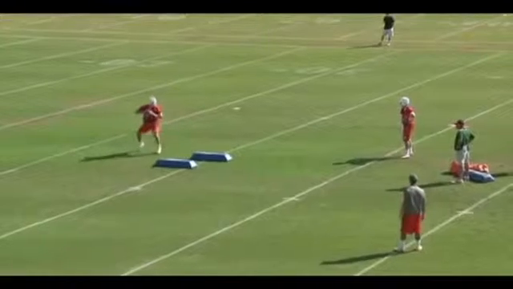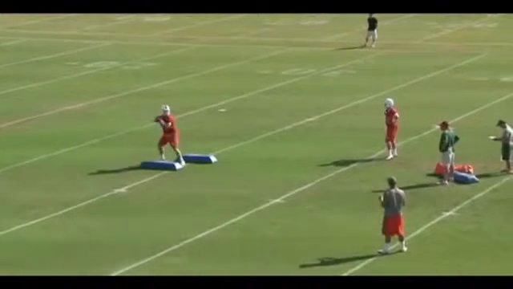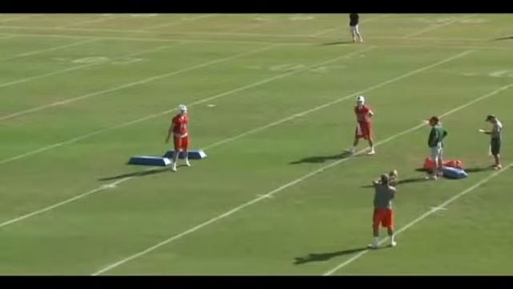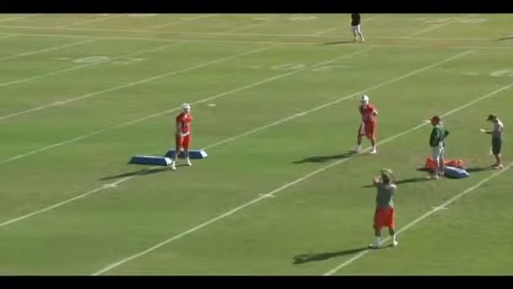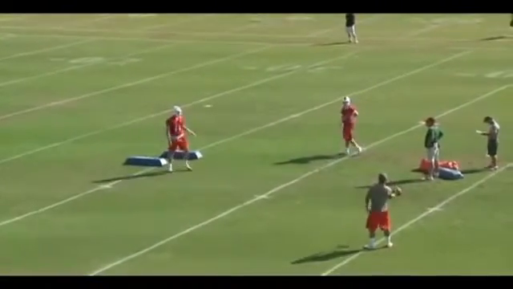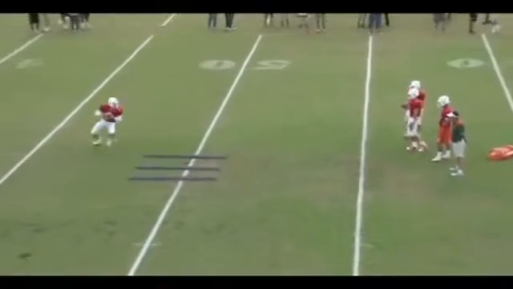Here's a 5-step drop, move with his back foot. Now he's sliding up, ready to make his throw. And as we've talked about earlier, we're trying not to throw it to the guy directly in front of you, but always be throwing on some form of angle. Here you can see the quarterback again.